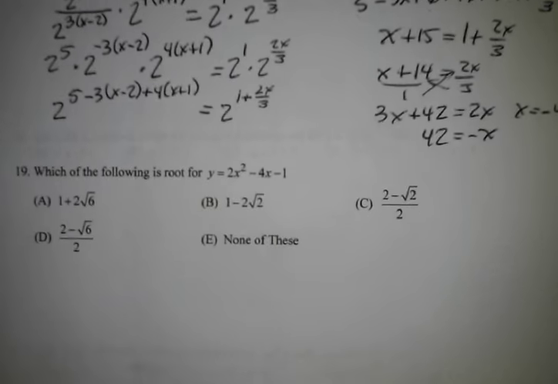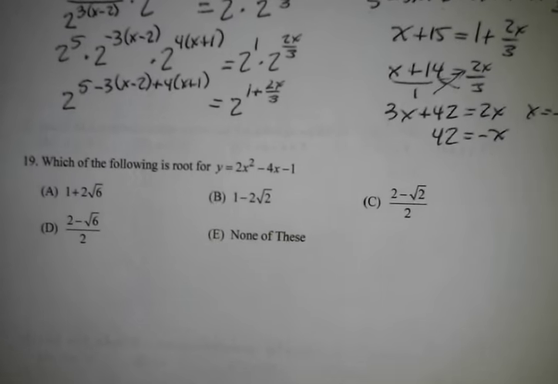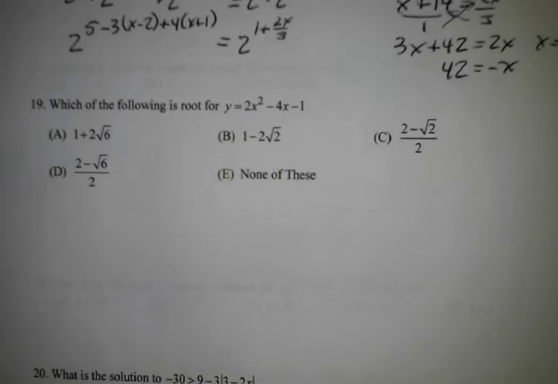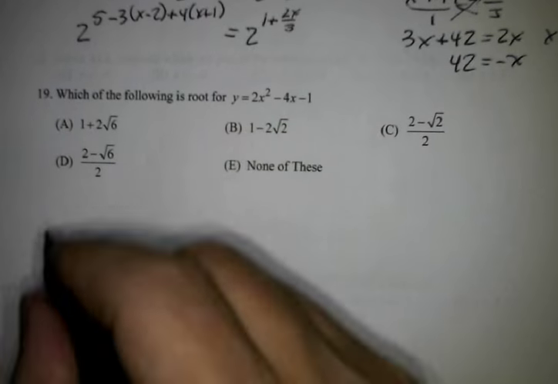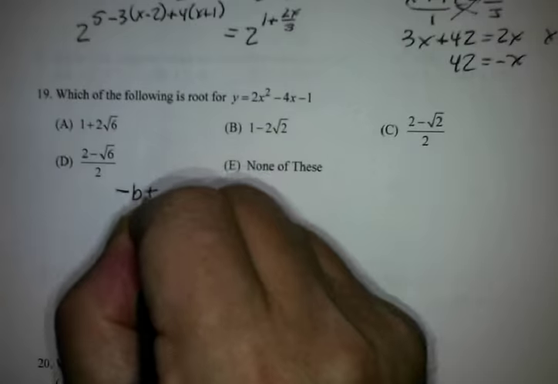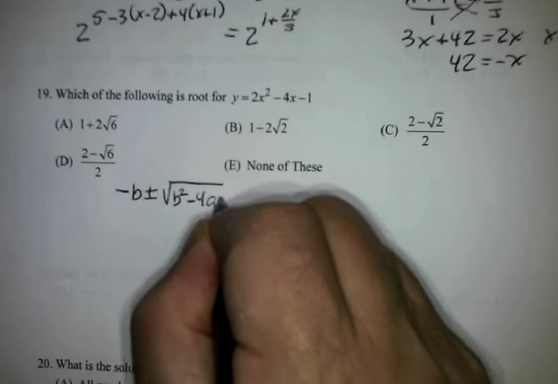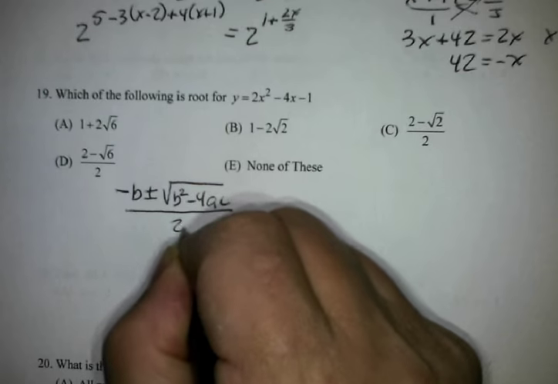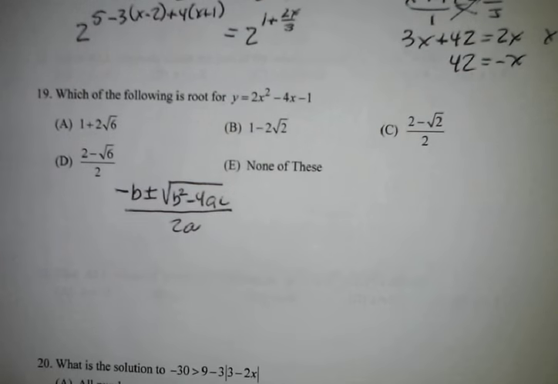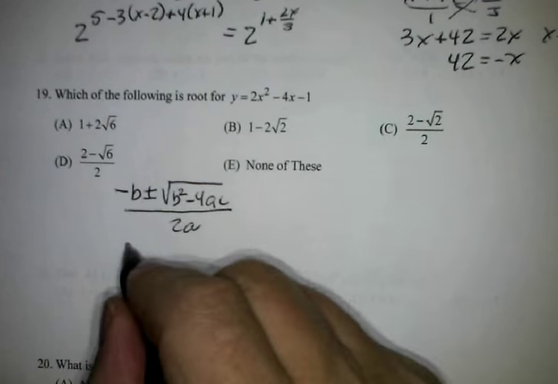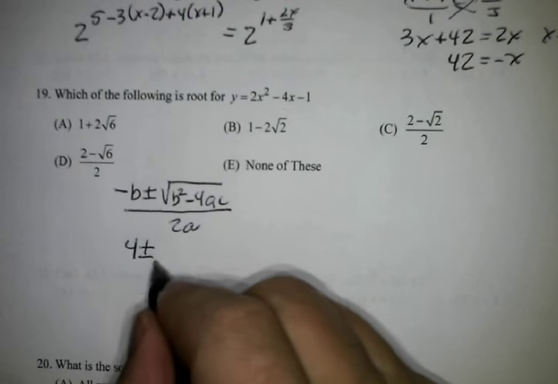Okay, next one. Looking at your answers, you can see that you have to use a quadratic formula. Okay, so remember, negative b plus or minus square root of b squared minus 4ac all over 2a. You have to have that memorized. Okay, b is negative 4. So I got 4 plus or minus.